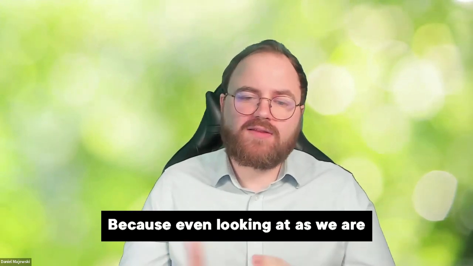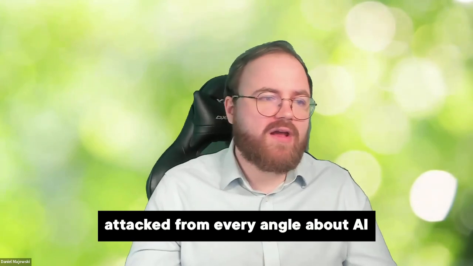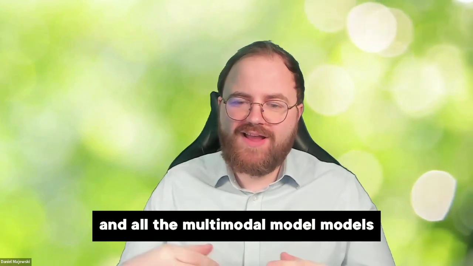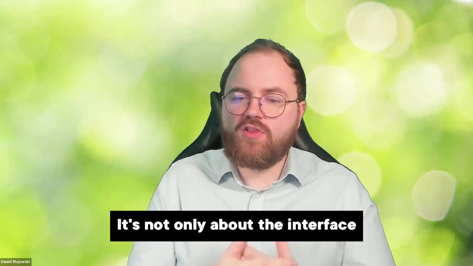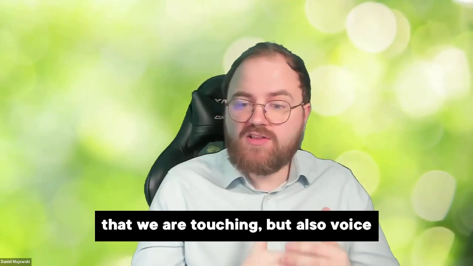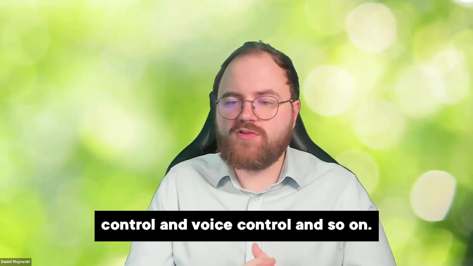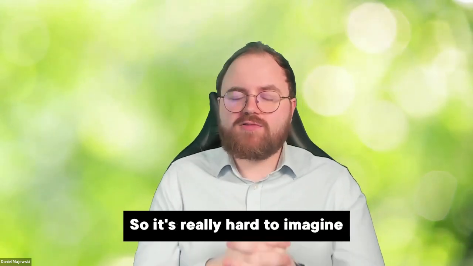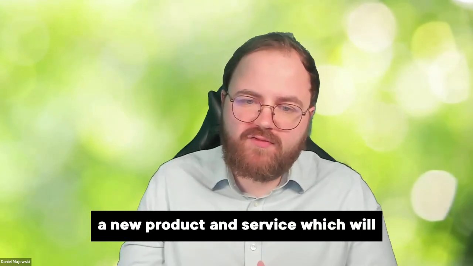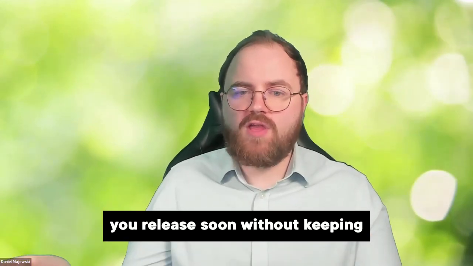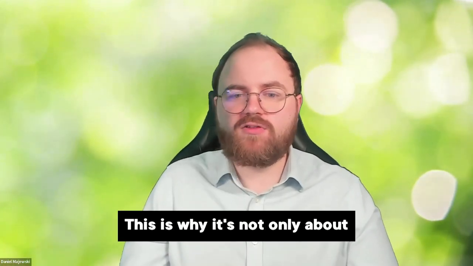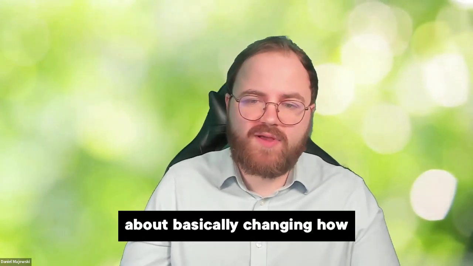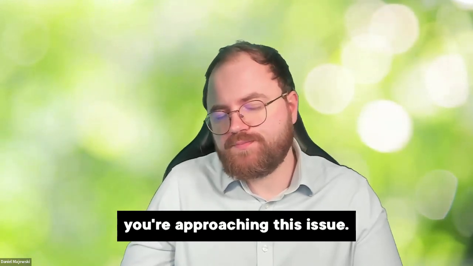Even looking at how we are attacked from every angle about AI and all the models, it's not only about the interface that we touch, but also voice control and so on. All of these things also need to be aligned with this regulation. So it's really hard to imagine a new product or service released soon without keeping this regulation in mind. This is why it's not only about whether you have to do it or not, but about changing how you approach this issue.